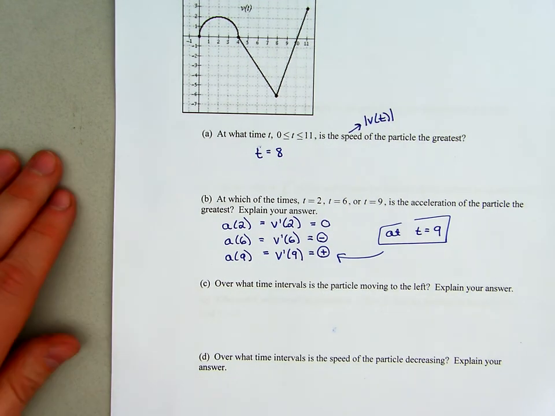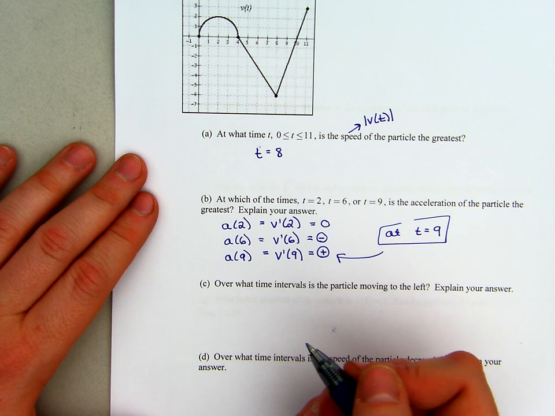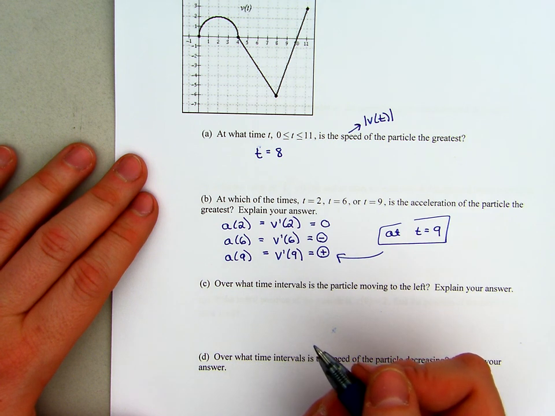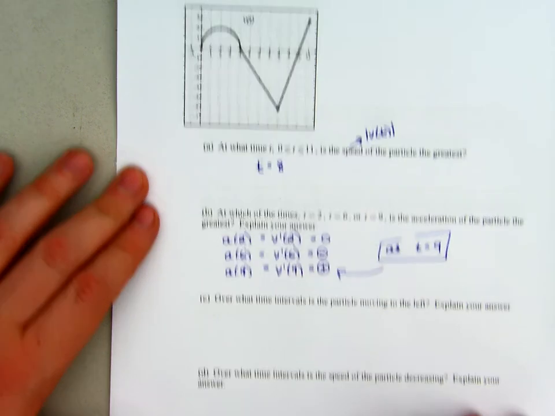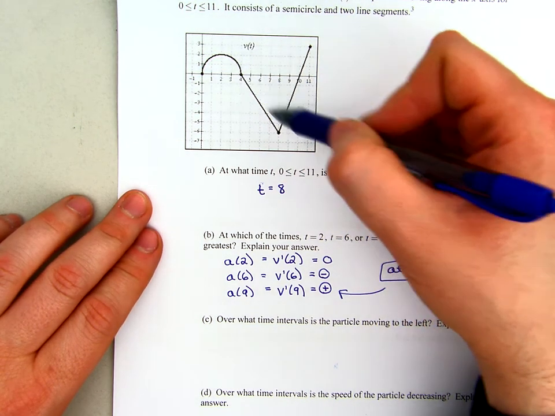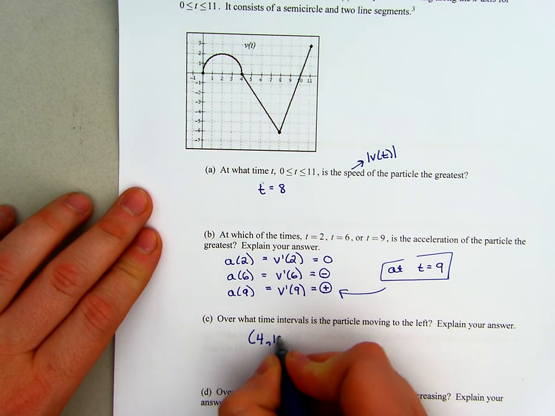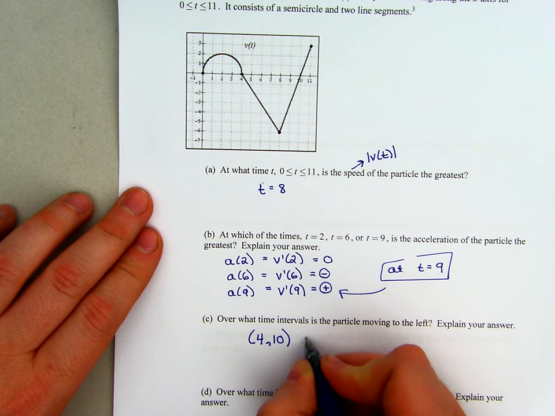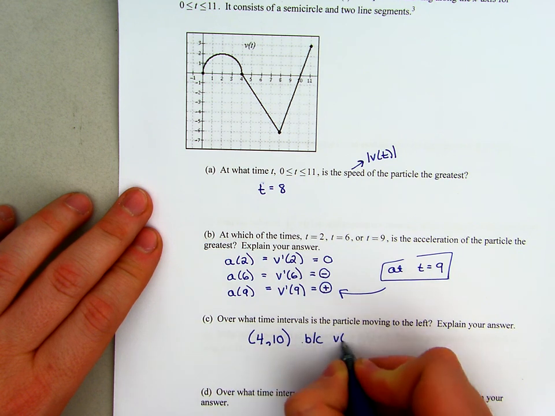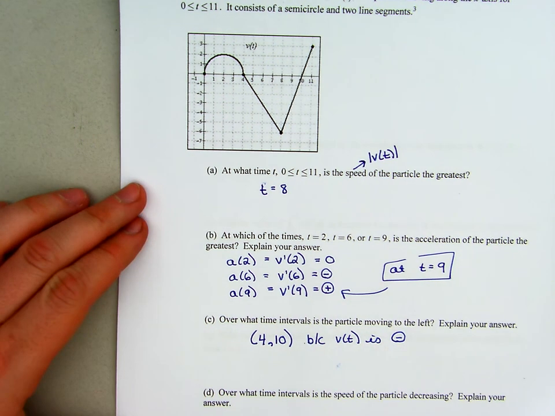Next, when is the particle moving to the left? Well, the particle's moving to the left when the velocity is less than 0, is something negative. I have the graph of velocity. I want to know when the velocity is negative, so I'm just going to look at my y values. I'm going to say between 4 and 10, and my justification is because the velocity is negative in that interval.